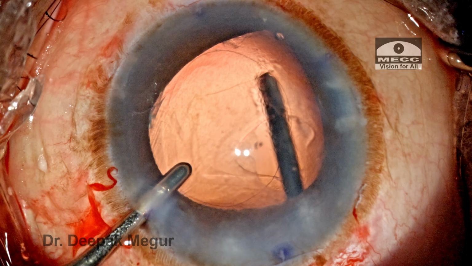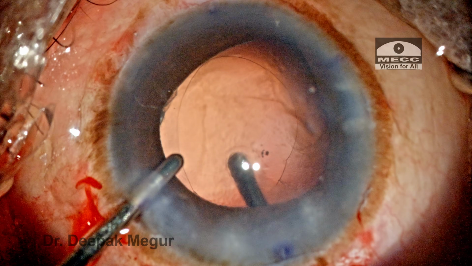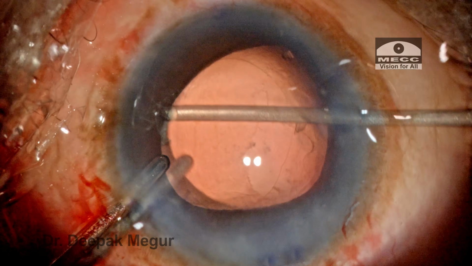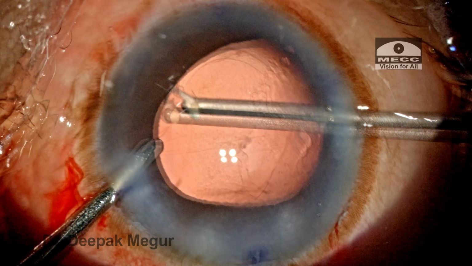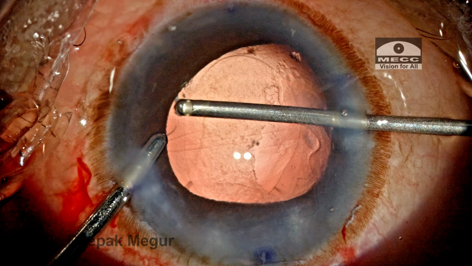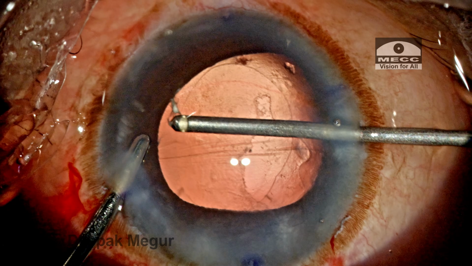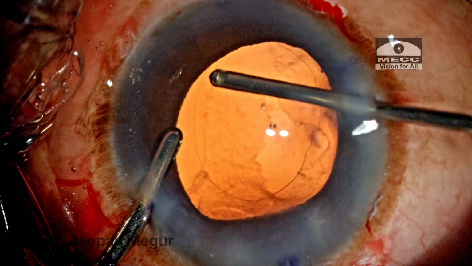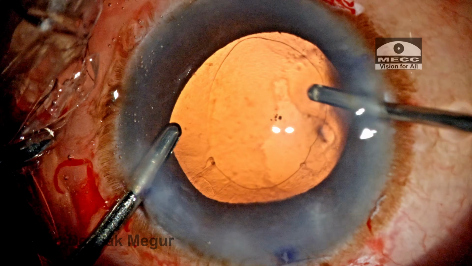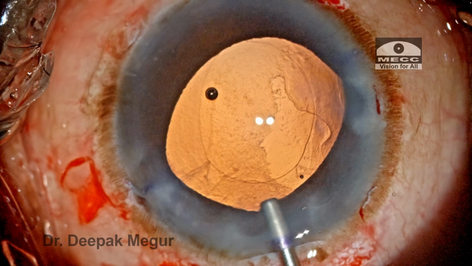In a few minutes, the vitreous which had prolapsed out through the zonules is pulled down, cut and aspirated. However, there is still some amount of transzonular vitreous coming from another area which needs to be dealt with. This is dealt with the anterior translimbal approach. After some time, I can confirm that there is no more vitreous in the anterior chamber. Time to implant the lens.